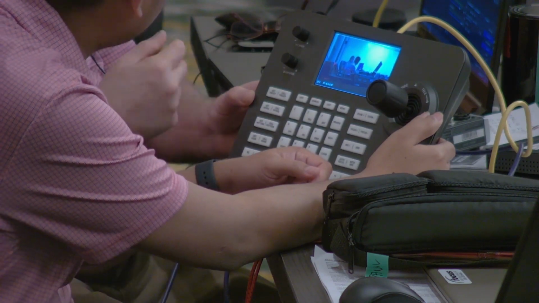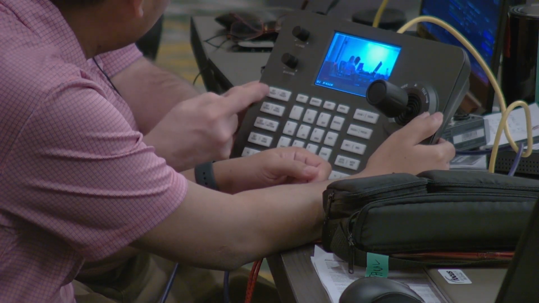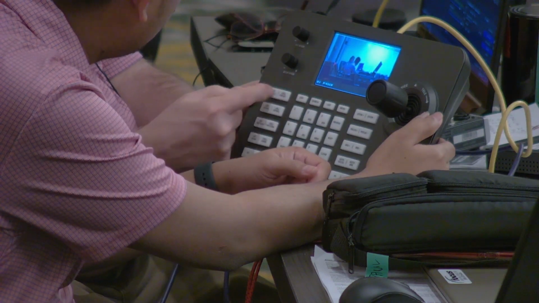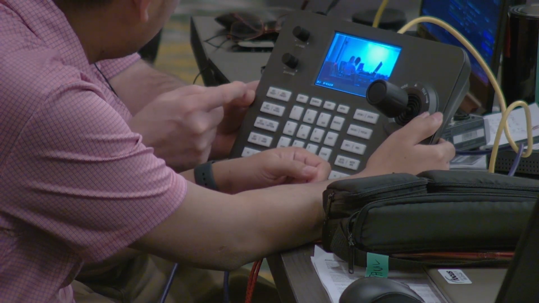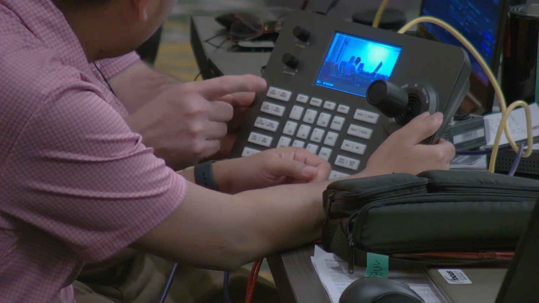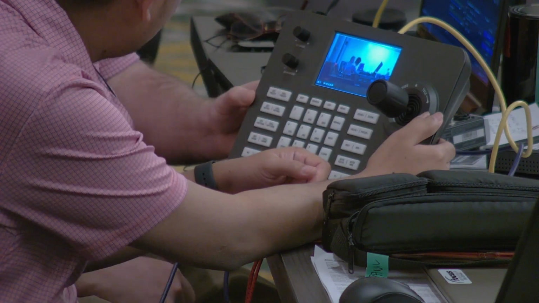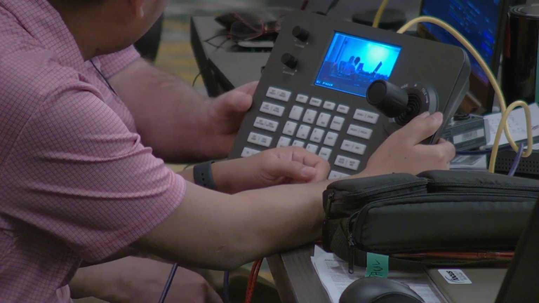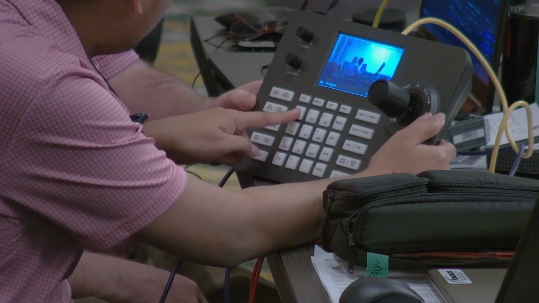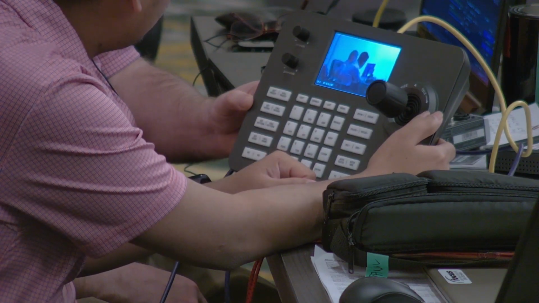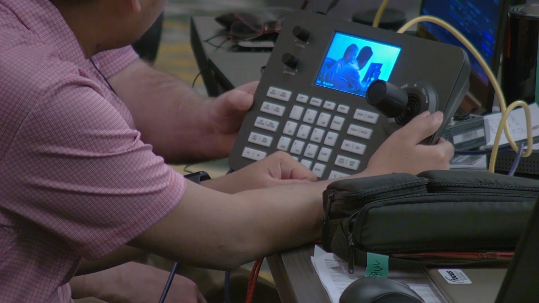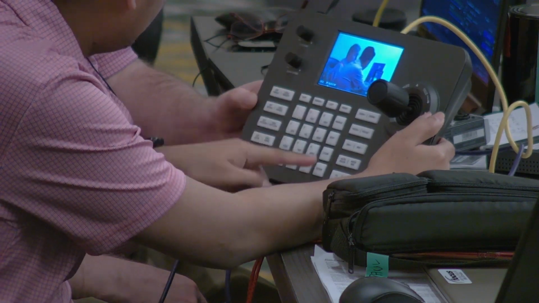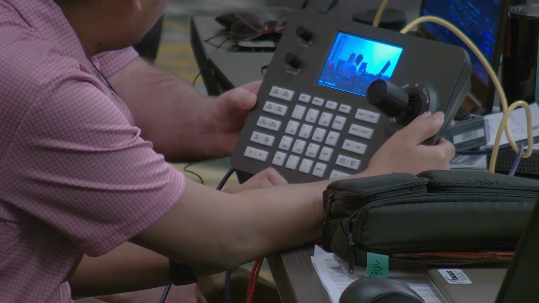And probably the one thing I'd complain about this board is the fact that set presets are on the left side and call presets on the right side, not very good, because you'd be surprised how many people using this will hit the left side and end up losing their presets. So to call a preset, we're going to call up preset 1, and you see it moved in, just like that. And to call preset 2, and he moved in that way.